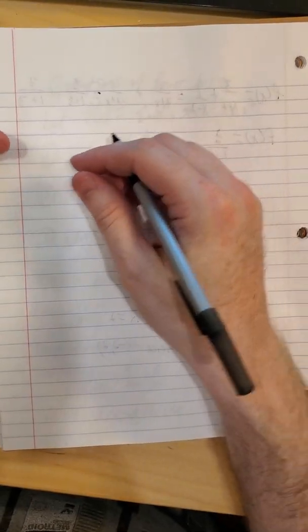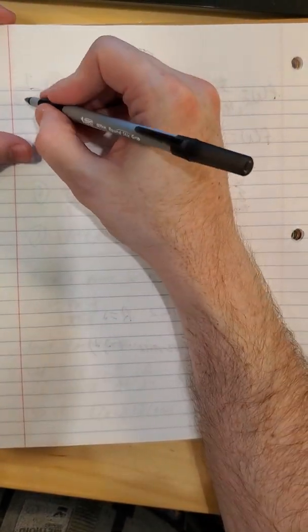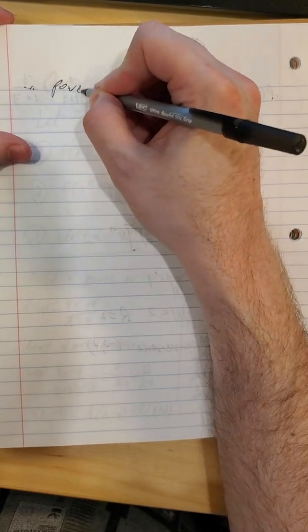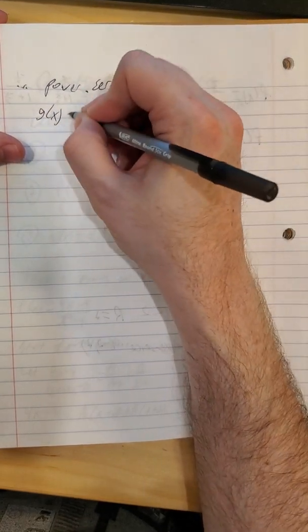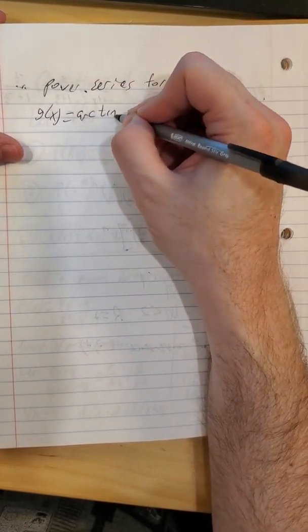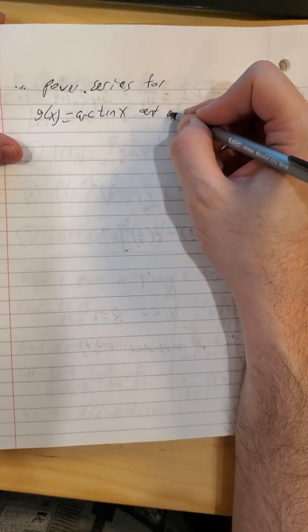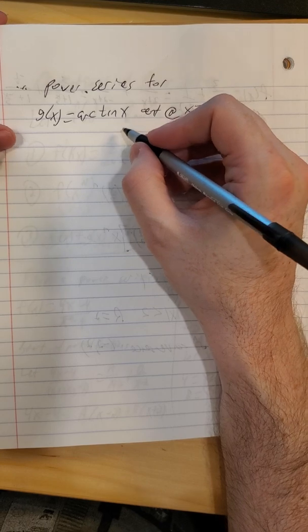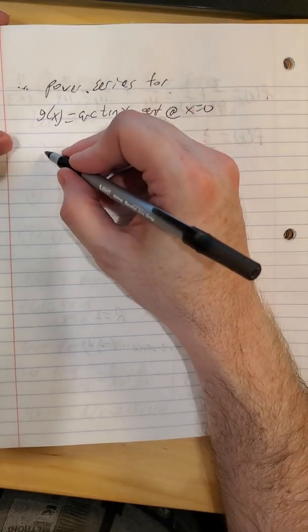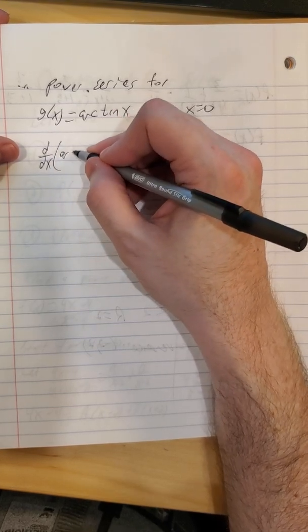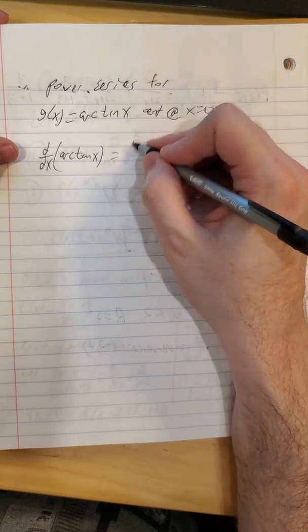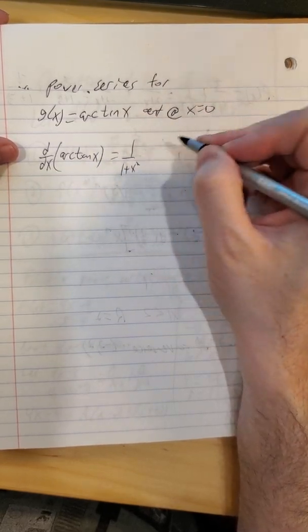All right, so then our last one of the section. So we're looking for a power series for g of x is arctan of x centered at x equals 0. Okay, so one thing that we know, the derivative with respect to x of arctan of x is 1 over 1 plus x squared.